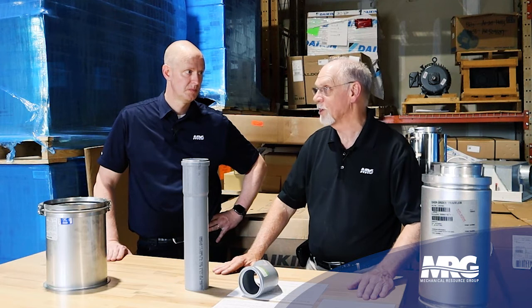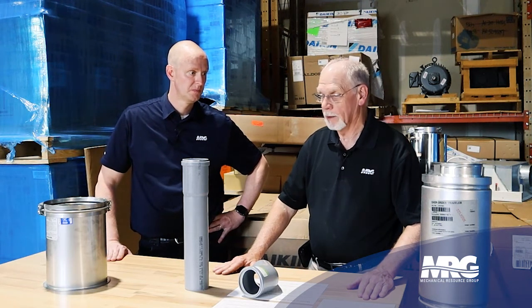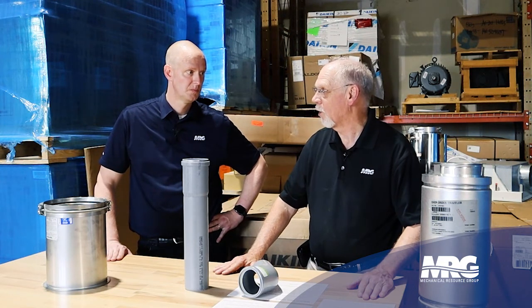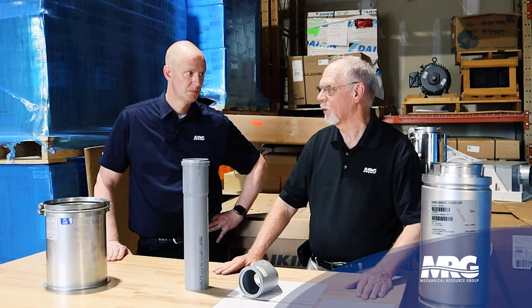So it goes through your vent system and out through the roof or out through a side wall. So big thing with the venting, we got to get the venting out safely so that all your occupants are as safe as they can be within the building.